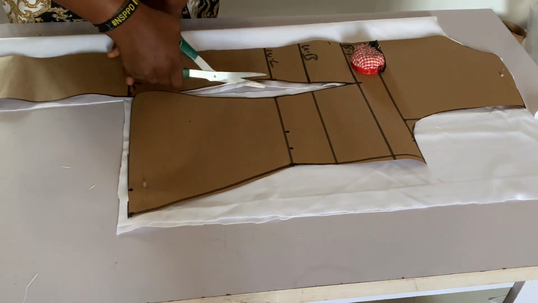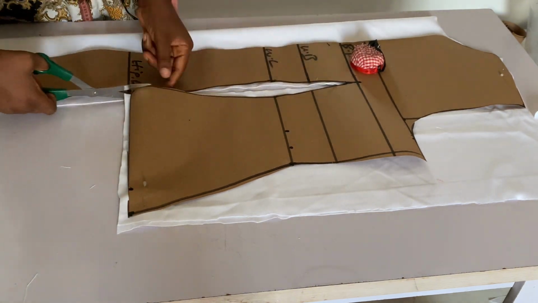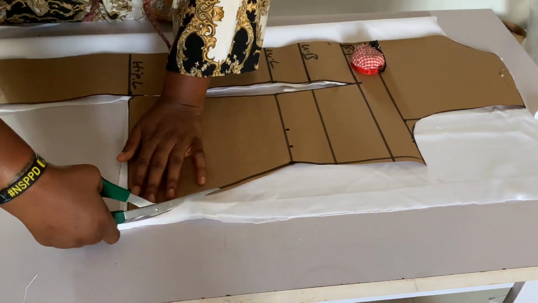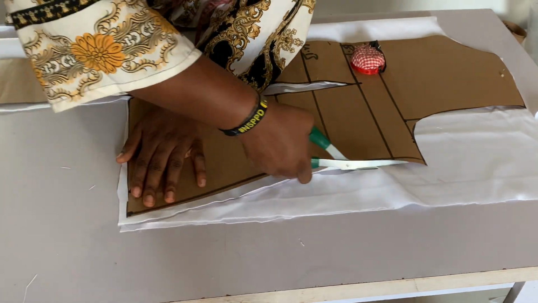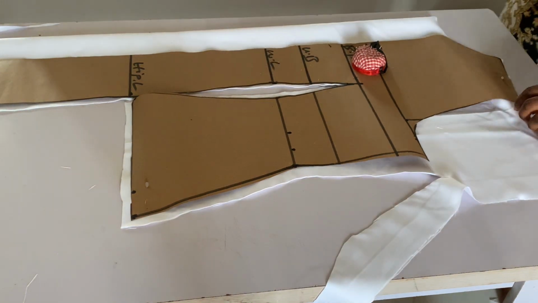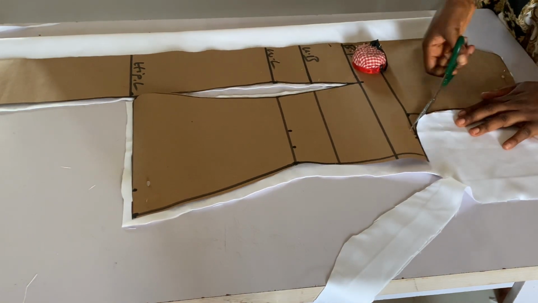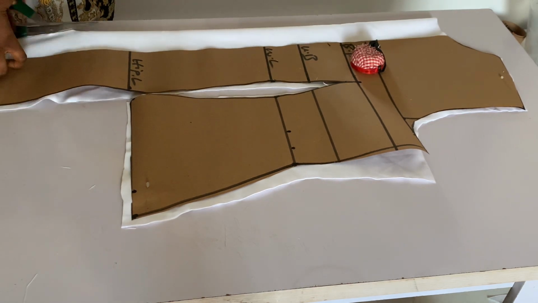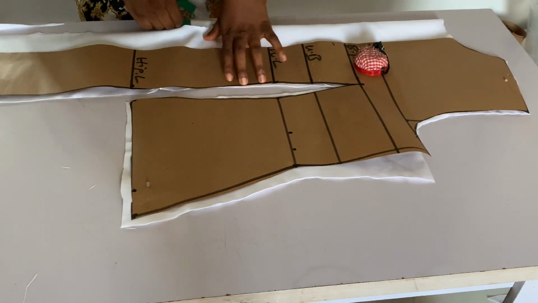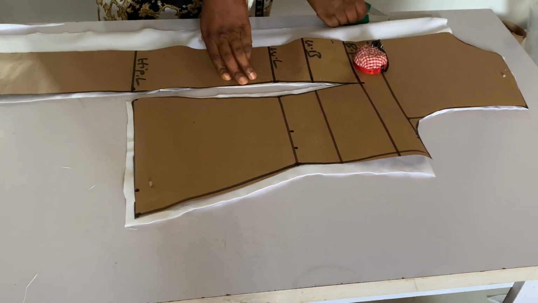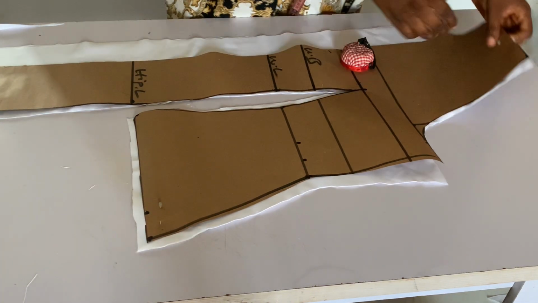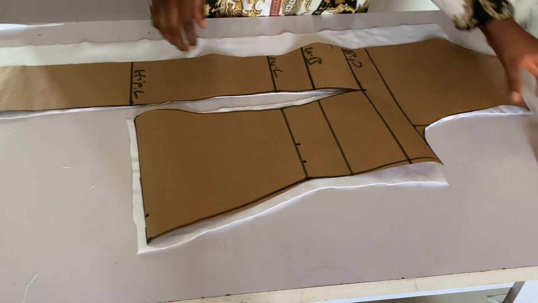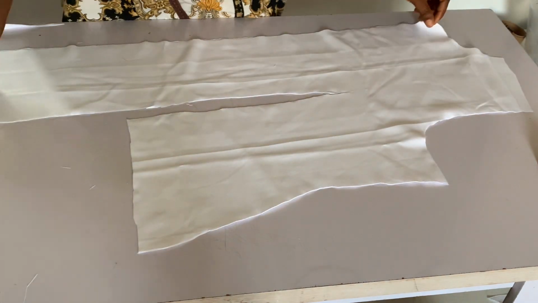And I'm going to open up the darts on my fabric just the way you see me doing, right? Then on the side, I'm going to give the side about 1 inch seam allowance, though I've given my allowance on my pattern paper, but just to be on the safer side, I gave it 1 inch side seam. Okay, then I'll open the button area. So as you can see, the front is open, the center front is open, while for the back, the center back is closed.